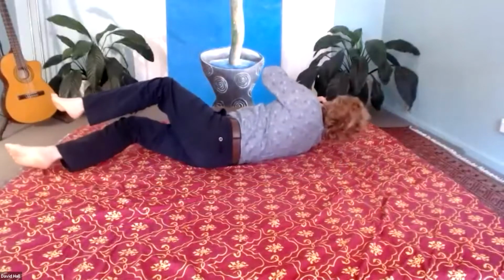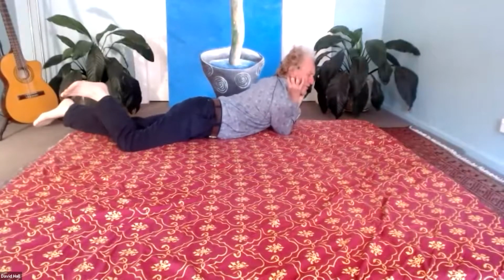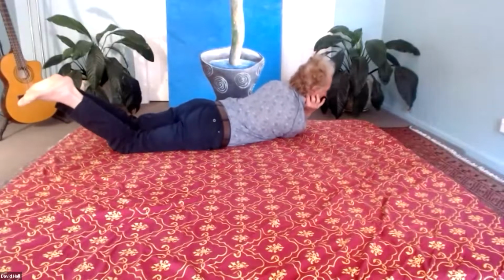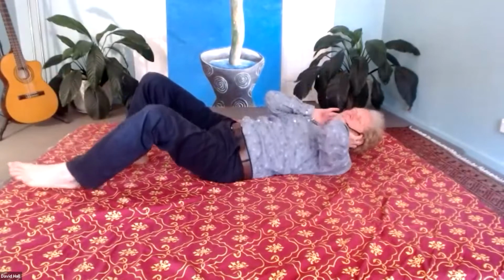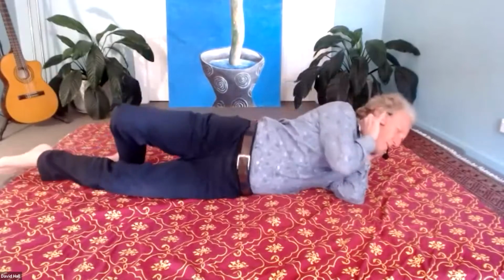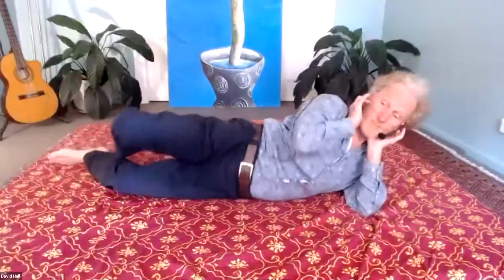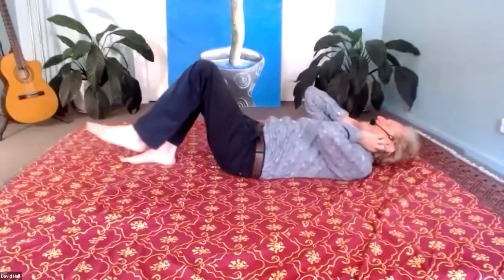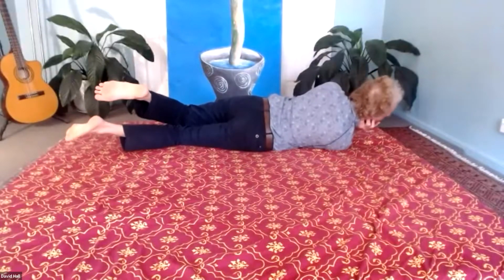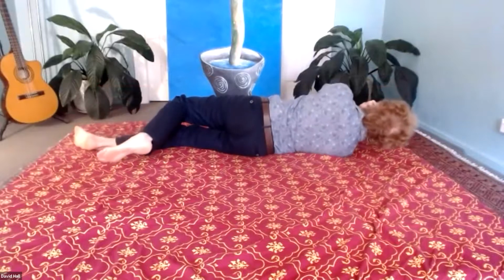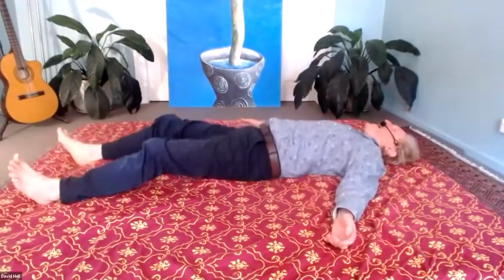So right around the pelvis, right around your head, around your rib cage, base of your head, the base of your pelvis. That's lovely. And then leave that. Come back down onto your back and rest there.